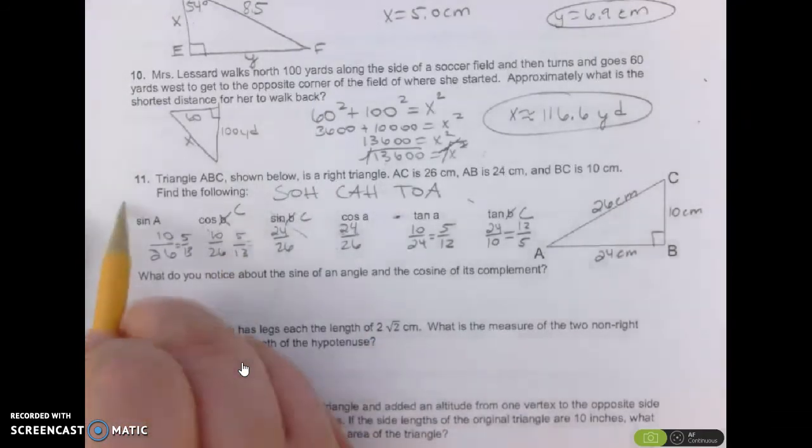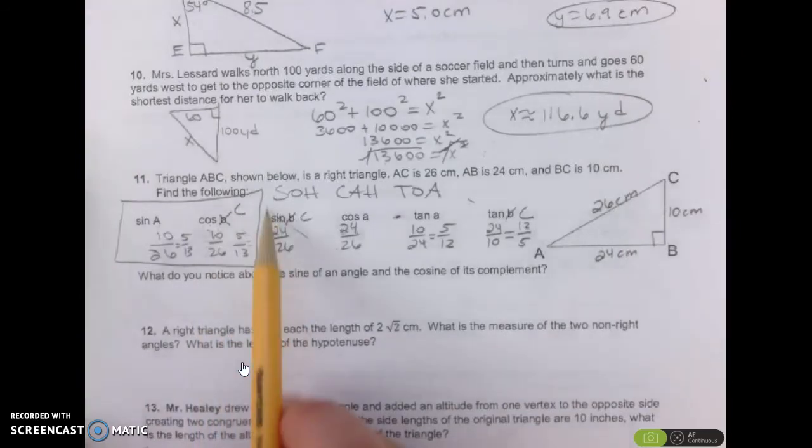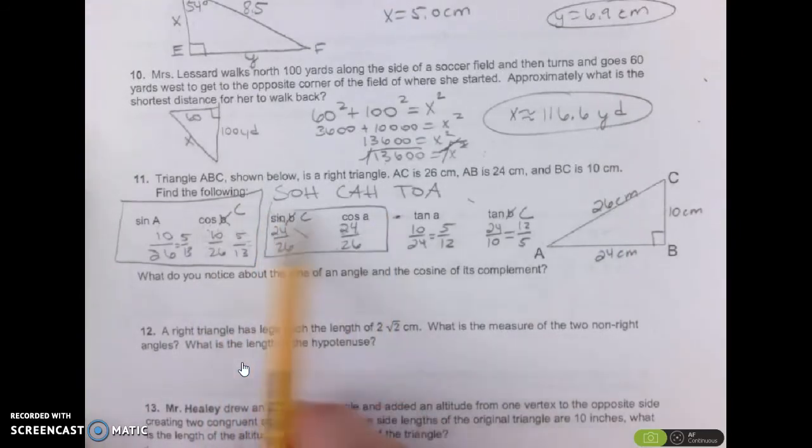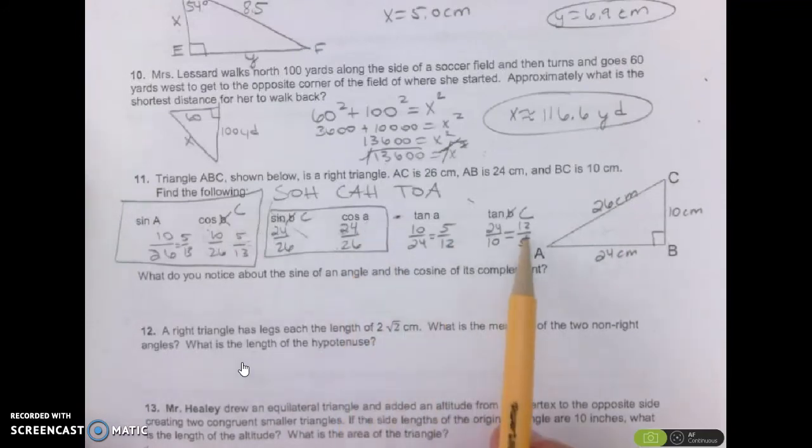Okay, and what you'll notice is that the sine of one angle is equal to the cosine of its complement, or essentially the cosine of the other acute angle in the triangle. Same here, the sine of C is equal to the cosine of A. And then the tangents end up just being reciprocals of each other.